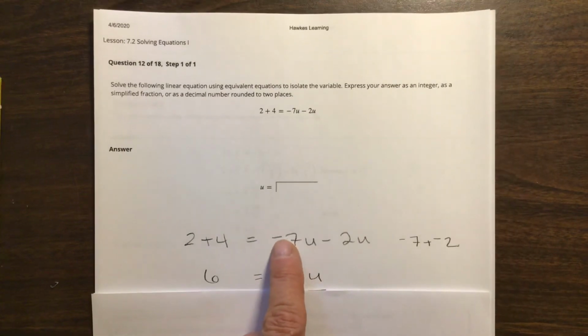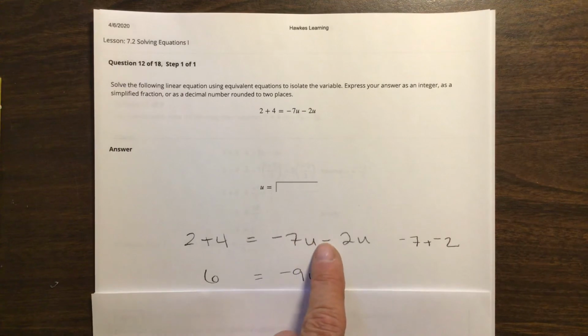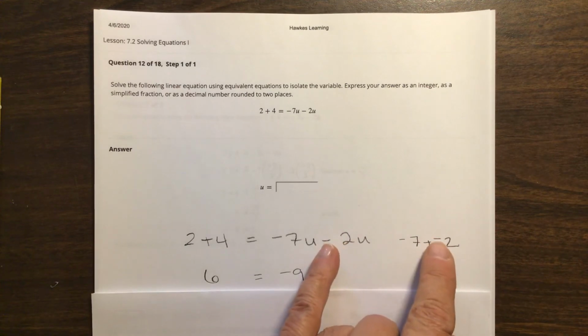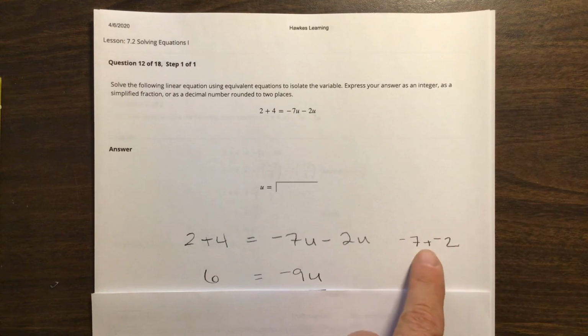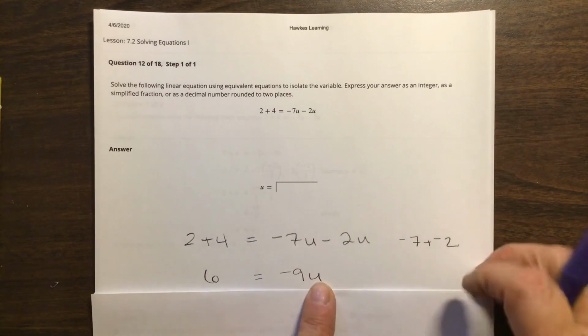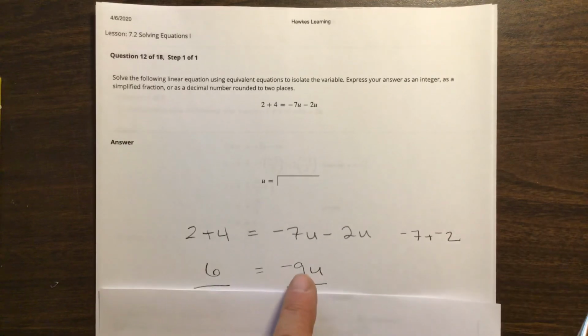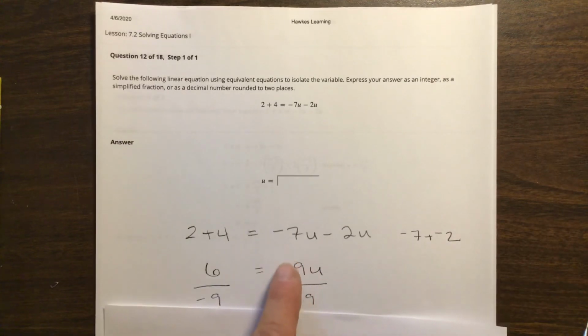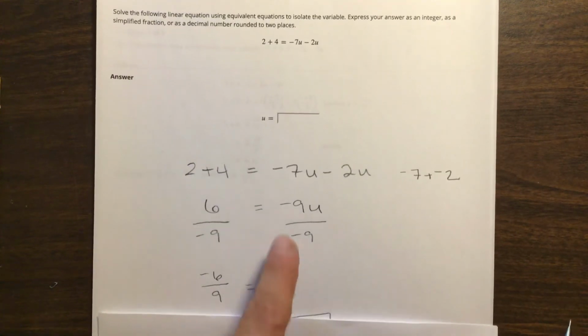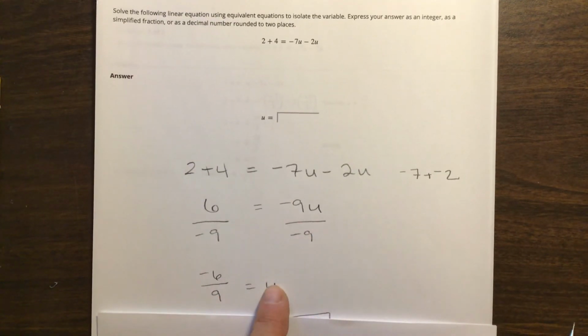Here, -7u minus 2u. That means -7 plus -2. Okay, so that's 2 negative numbers that you're adding together to get a negative number, and keep the variable. And then divide on both sides by the coefficient of the variable. Here these factor out, that gives us just u.